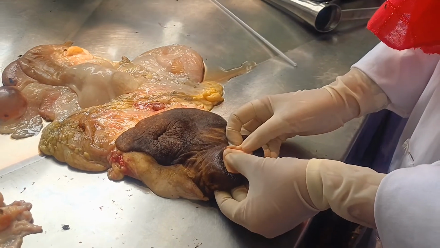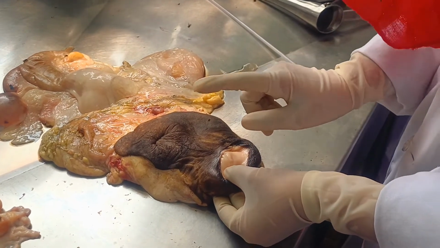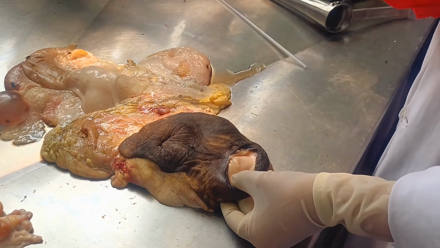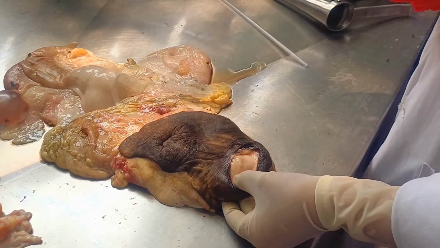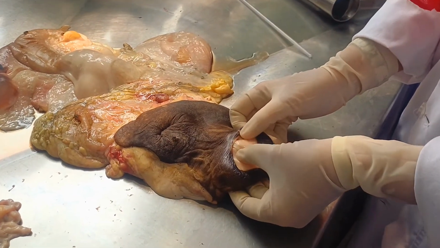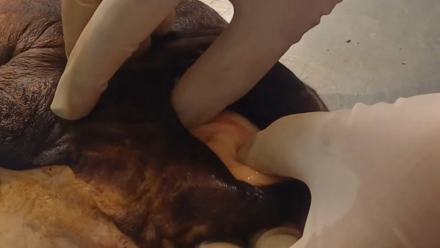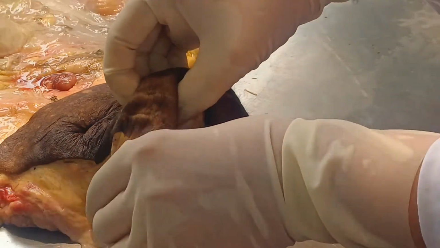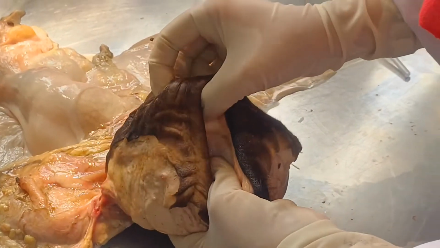You can look for the clitoris over here, and get an idea about its size. In the mare, normally the clitoris is well developed, but in bovine it is smaller as compared to the male. So this is the clitoris. And if you move further toward the pelvic, you see the urethra.